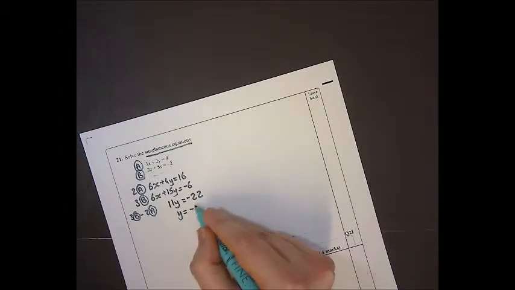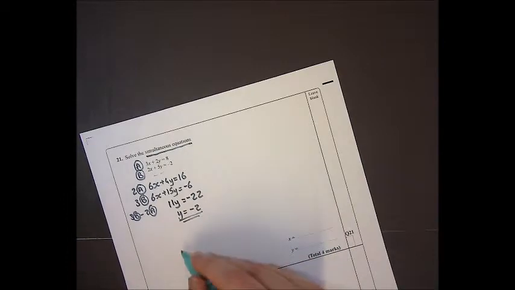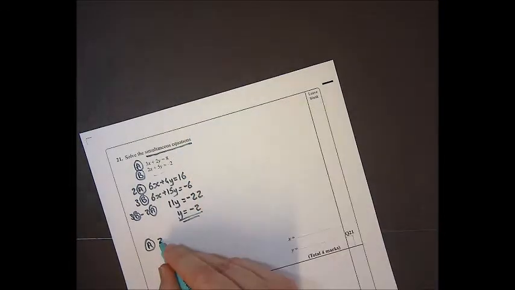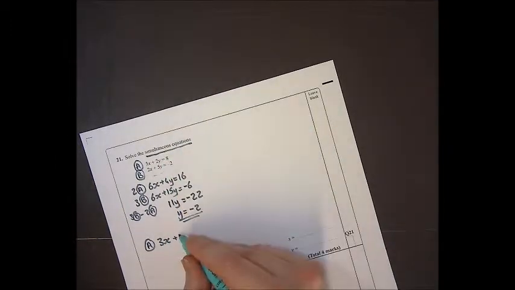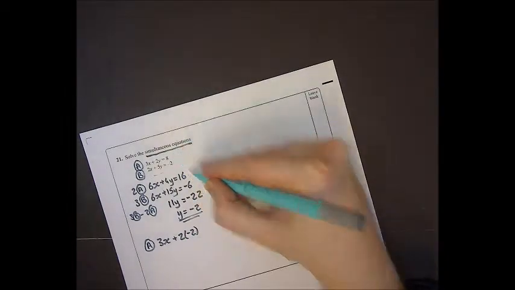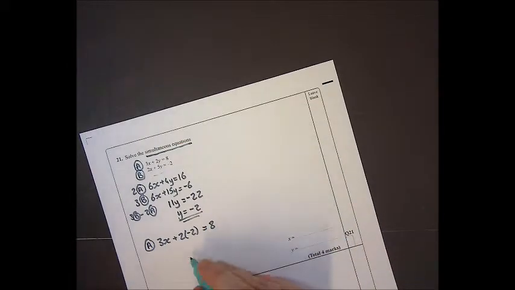Now that I know y is negative 2, I'm going to look back at one of my equations. If I look back at 3x plus 2y is 8. So 3x plus 2y. Now we know what y is. Y is negative 2. So instead of writing y, I'm going to write 2 lots of negative 2. Now I'm going to solve this. 2 lots of negative 2 is negative 4. So add negative 4 is going to be like minus 4. That equals 8. 3x equals 12. I've added 4 to both sides, and that means x is 4.